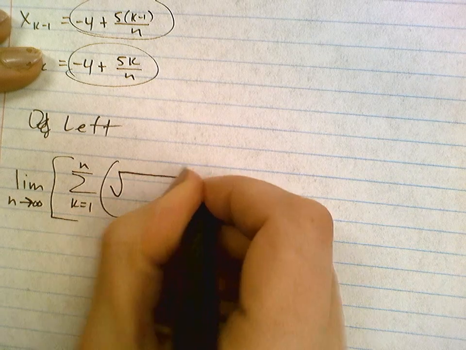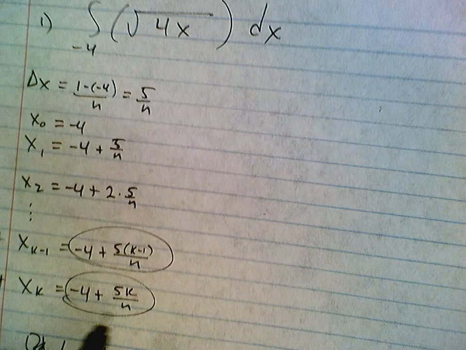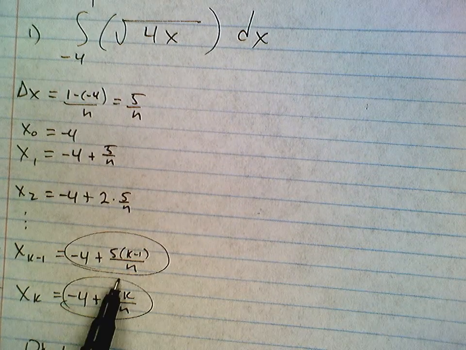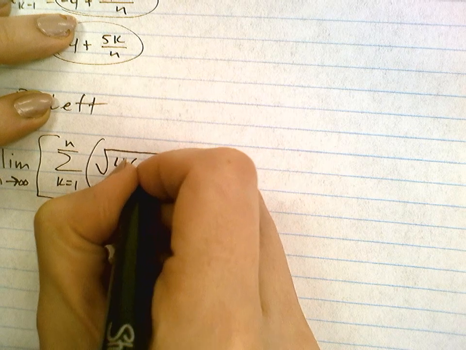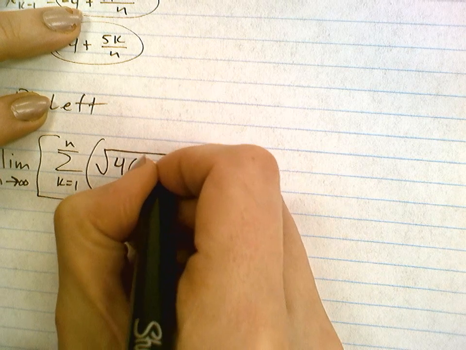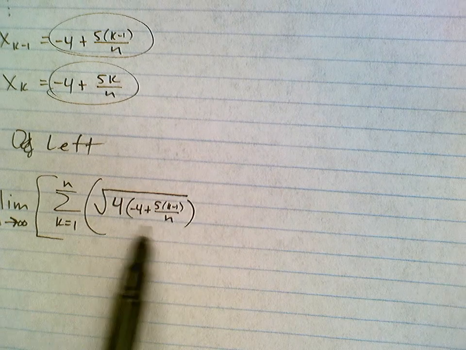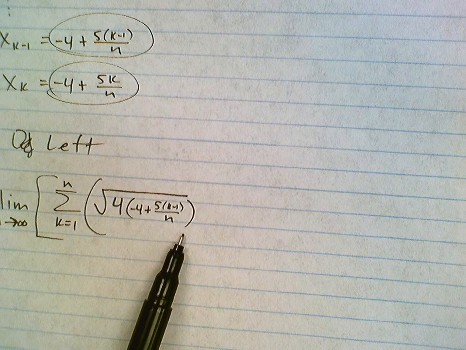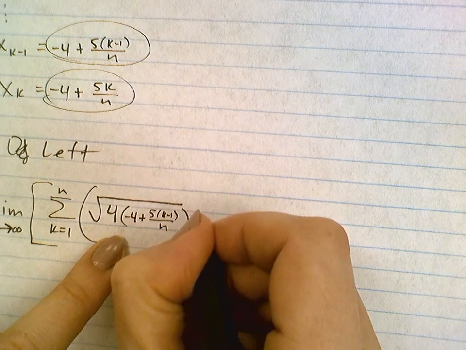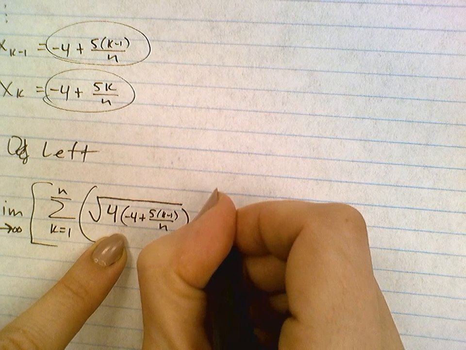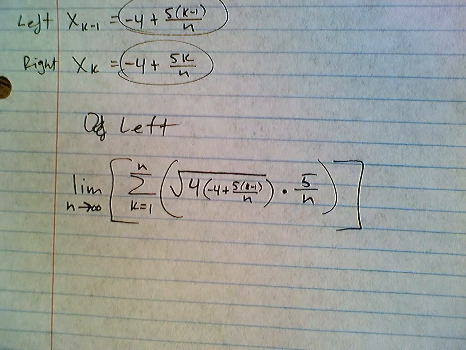So I take the function and plug the left endpoint into it: negative 4 plus 5 times k minus 1 over n. This would be the height of the k minus 1th rectangle, but then I multiply it by the base of the rectangle, which is delta x, which is 5 over n. Okay, so that would be for the left one.